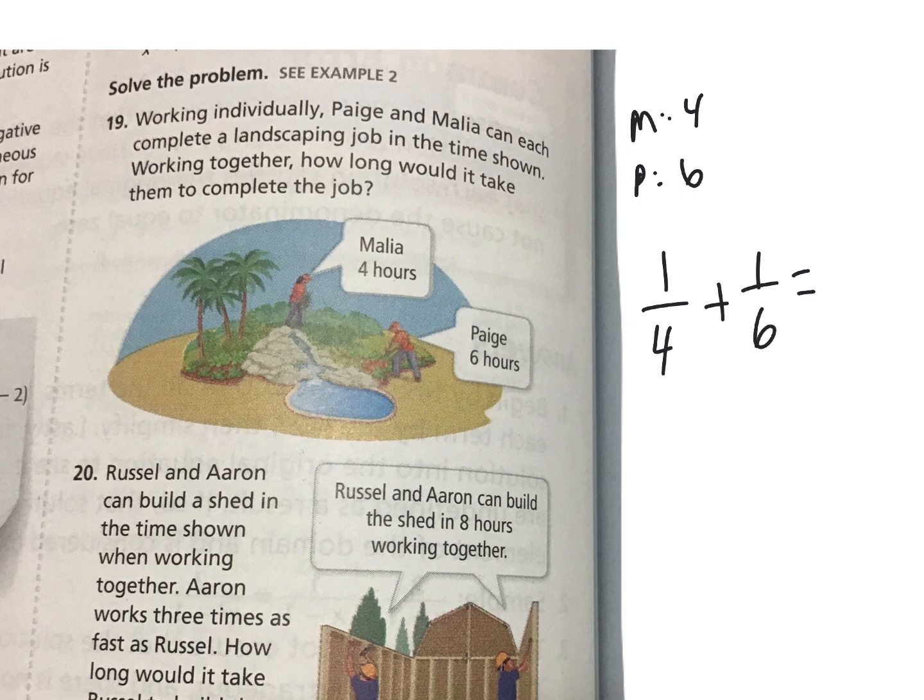Then together, how fast can they do the job? We don't know, so we let that be X. One job in X hours, okay? So now all we got to do is multiply by a common denominator, and that looks like 6 and 4 both go into 12. I could take them times each other, 24x, but it's easier to work with 12 here.